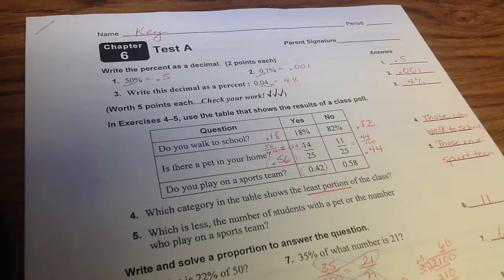Hello there. So we wanted to help you with Chapter 6 now. This is Test A. Students received this back, and now they're on the green retest for Chapter 6. But in case you need some extra support, I thought I would put this on the YouTube channel so that you can see exactly what is done for each of these problems.